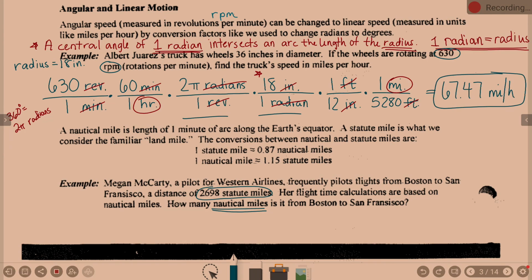Now, if you're looking for a setup, my setup was 2,698 statute miles. If I think in terms of fractions, I'm going to put it over 1. And then since I'm trying to get rid of statute miles, I'm going to put statute on top, right? I use the conversion that 1 statute mile is approximately 0.87 nautical miles. And so then I was just multiplying. Either way, we should have a similar answer. I'm not sure if it comes out identical.